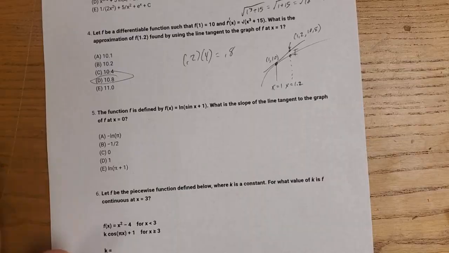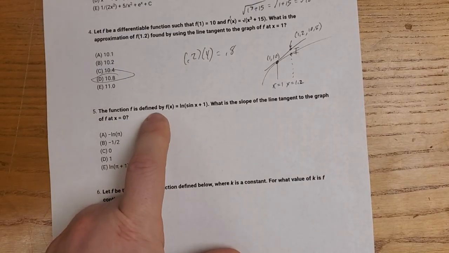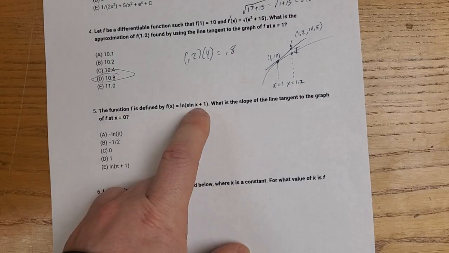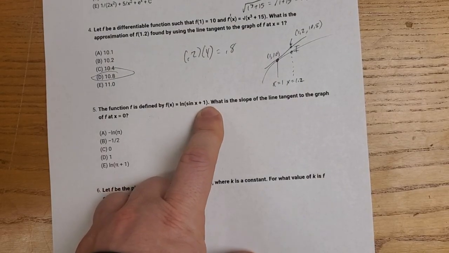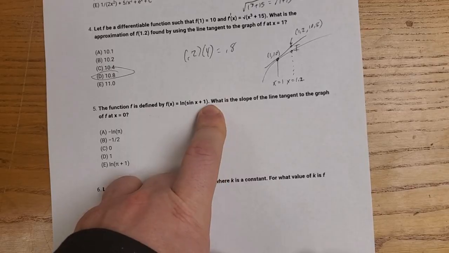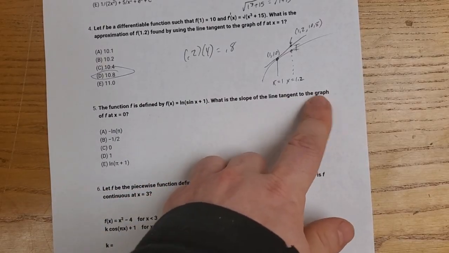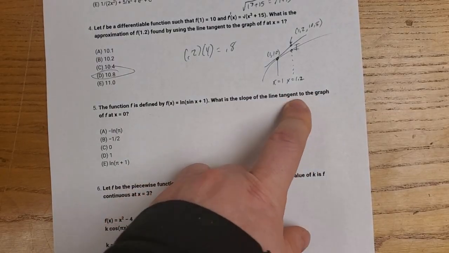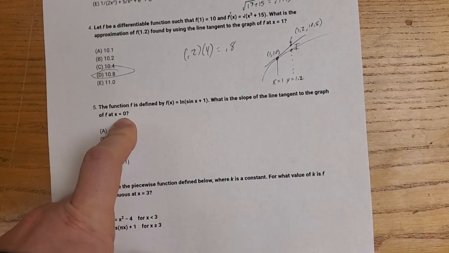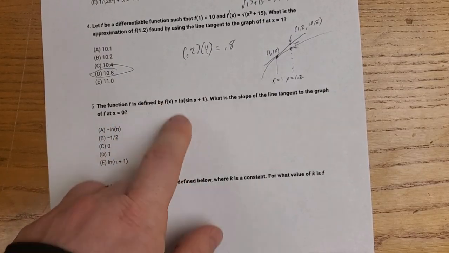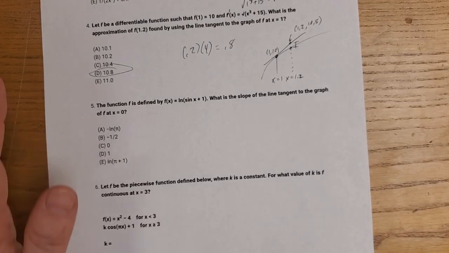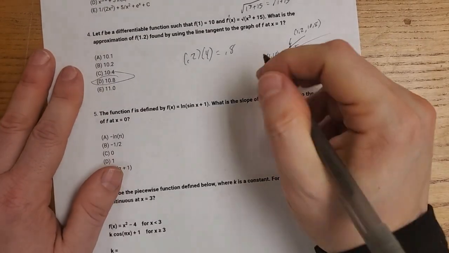Okay, next one. The function f is the natural log of sine of x plus 1. I smell a chain rule coming on. What is the slope of the line tangent to the graph, meaning what is the derivative at x equals 0? So we need to find the derivative and then plug in 0 for x and find out what that is. So we're doing chain rule here.